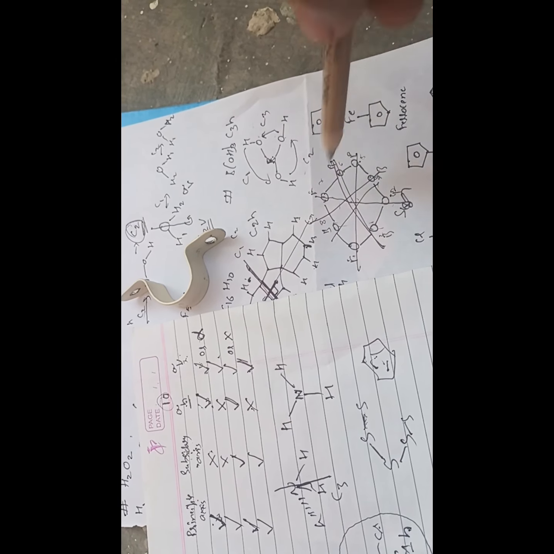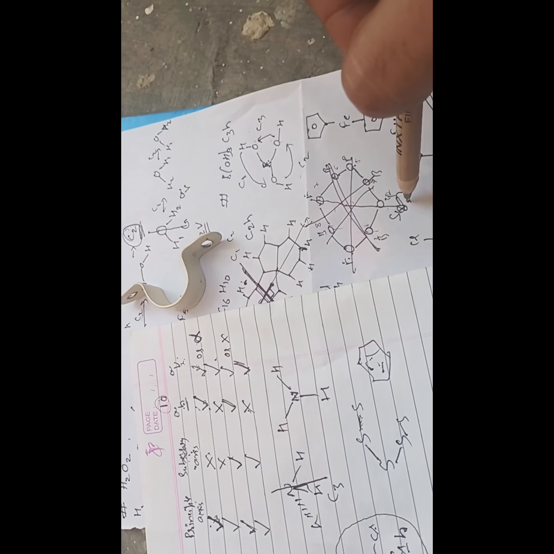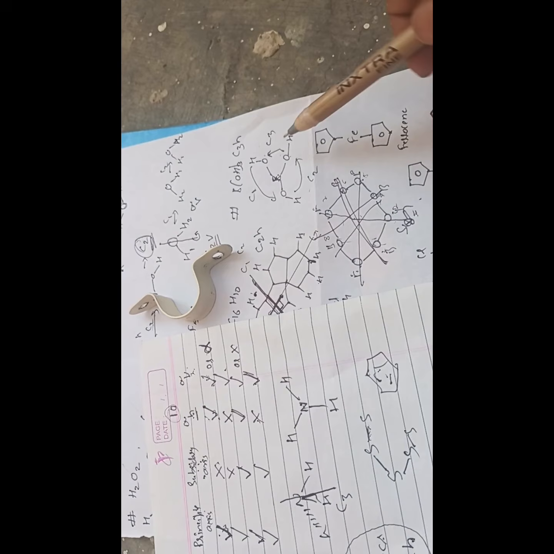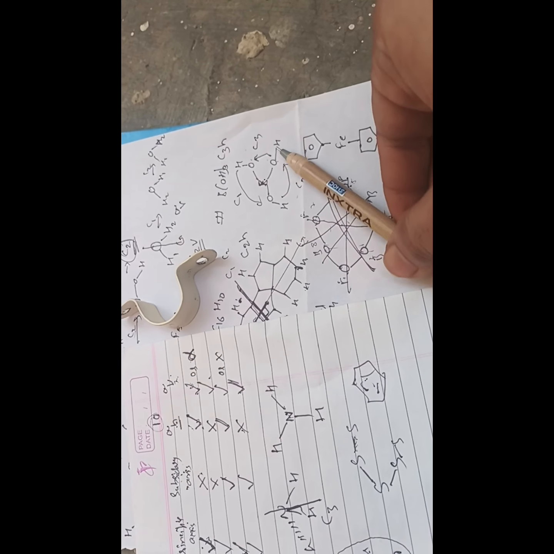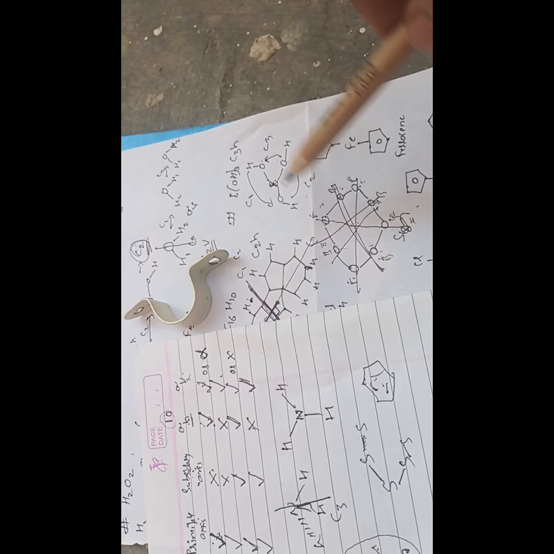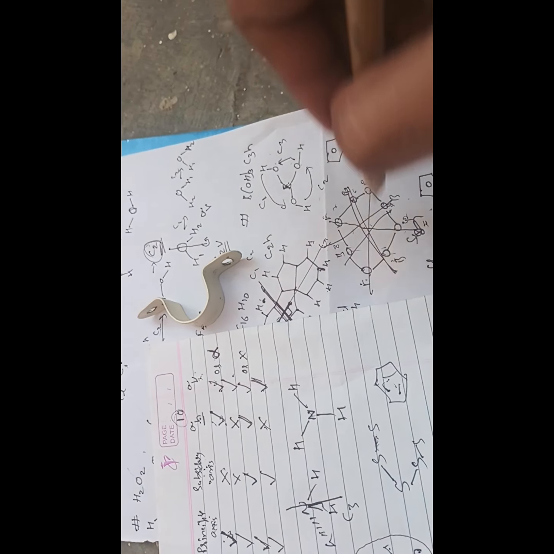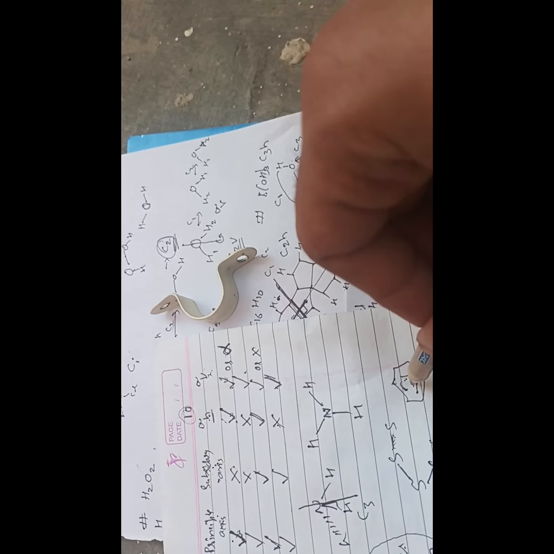There will be S8. For this S8, there will be 8 rotations possible. 1, 2, 3, 4, 5, 6, 7, 8. Like this, 8 rotations are possible. Same like the benzene only.